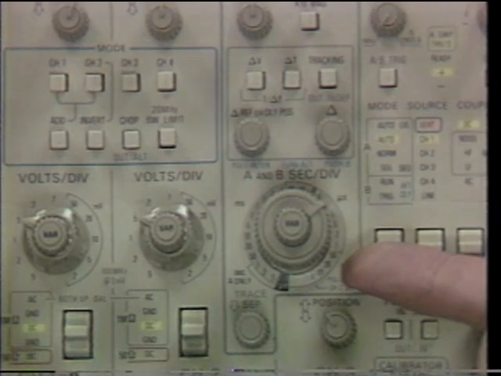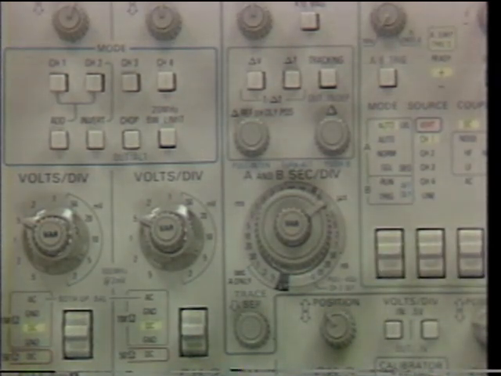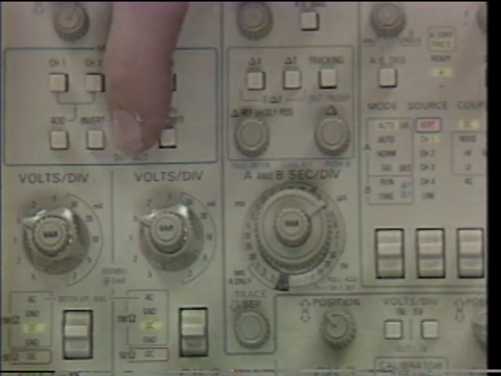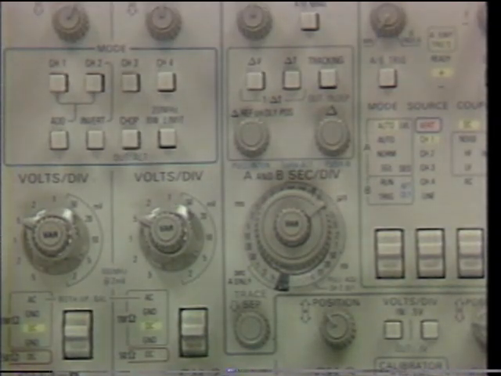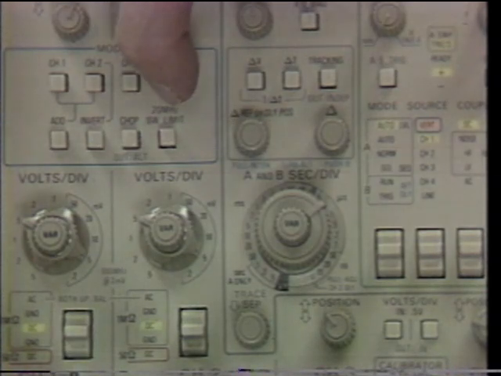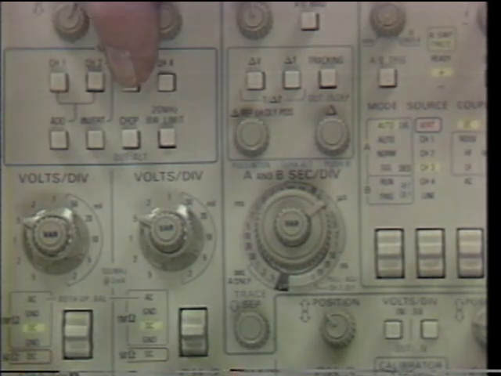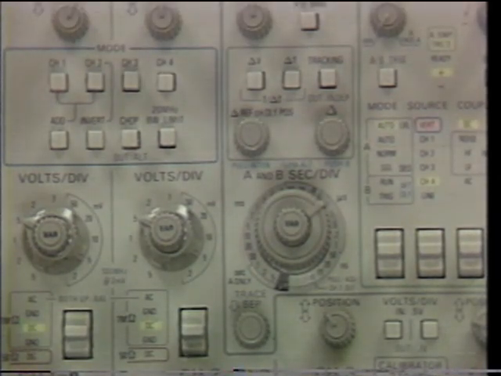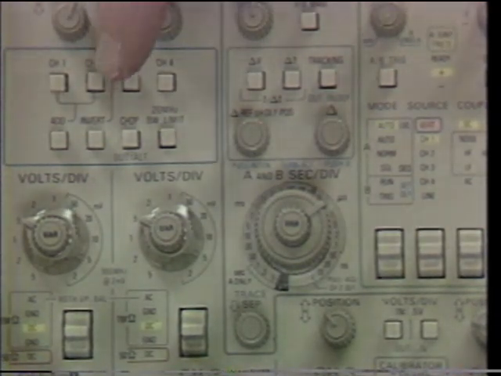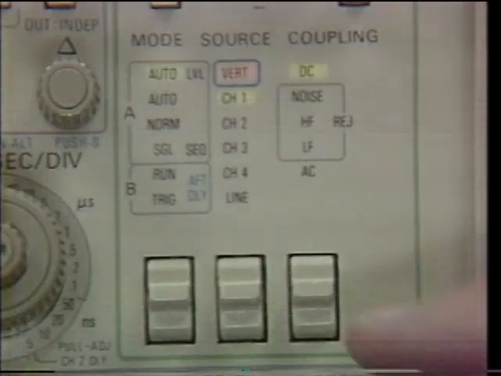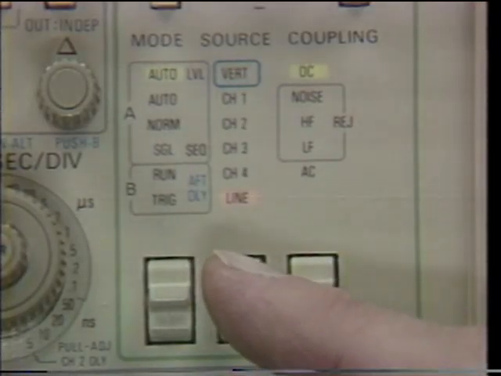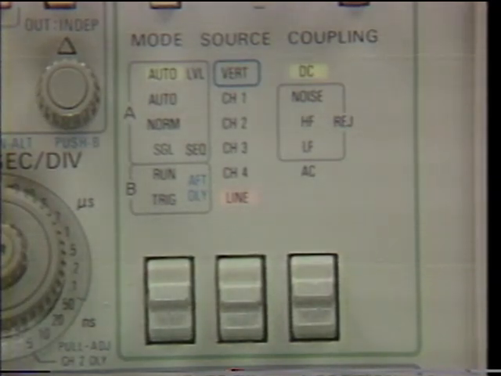Also, if the trigger mode is auto level, the lowest numbered channel is selected as the trigger source regardless of the condition of the chop alternate switch. So as we select and deselect channels, we do change the trigger source, but the trigger source selected is always the lowest numbered of those that are displayed. For the A sweep, we also have a power line trigger source.